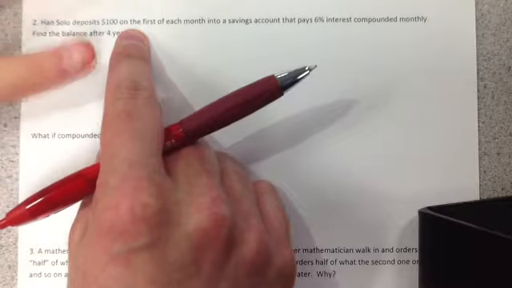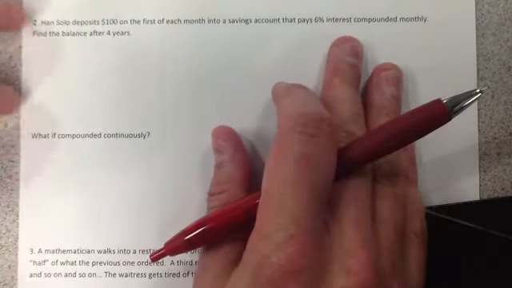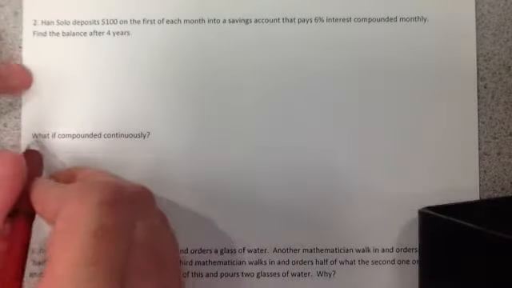So let's take a look at example number 2. Han Solo wants to deposit $100 at the first of each month. A little bit different, because he's not just depositing $100 and letting it stay. He's going to be continually putting money in. For those of you who have a savings account, this probably models real life more.